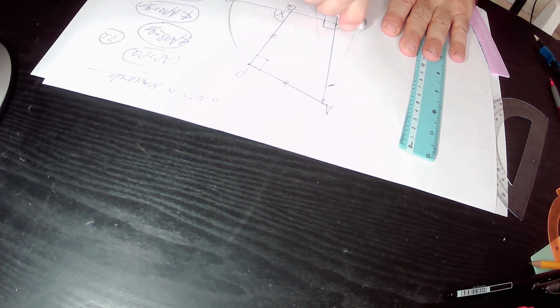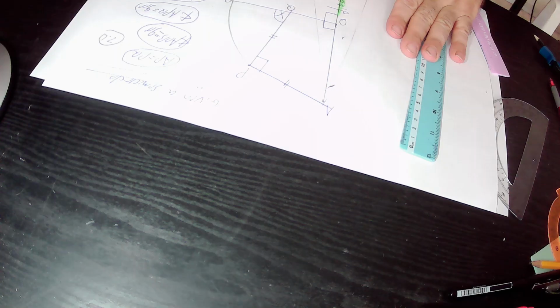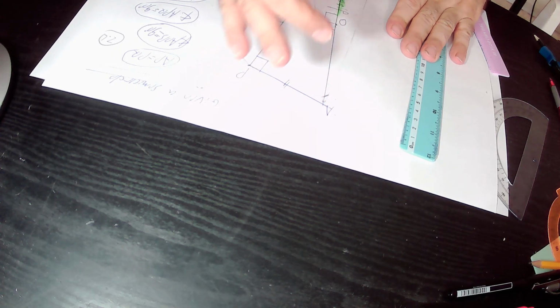And therefore, we conclude that the extended line segment PQ will touch the semicircle at point M. Again, the extended line segment PQ will touch the semicircle at point M and not at any other point.